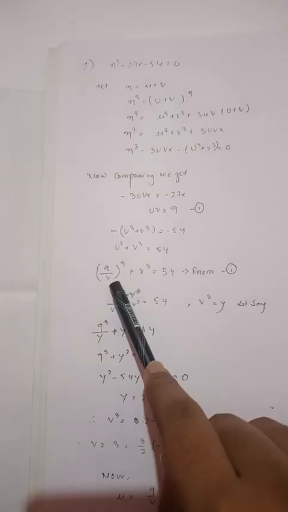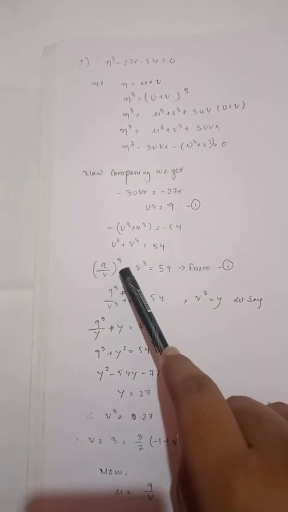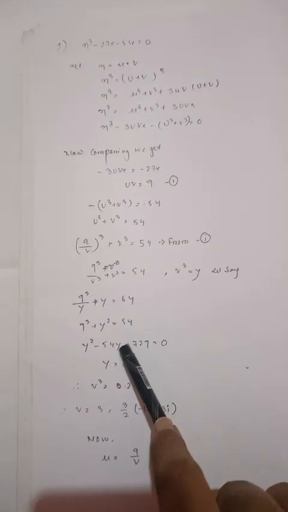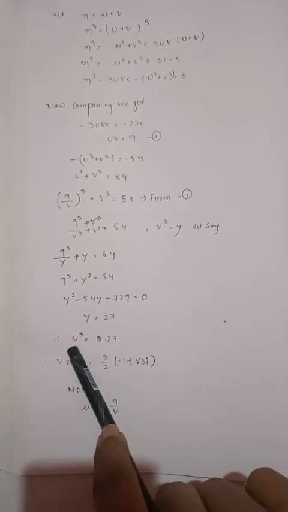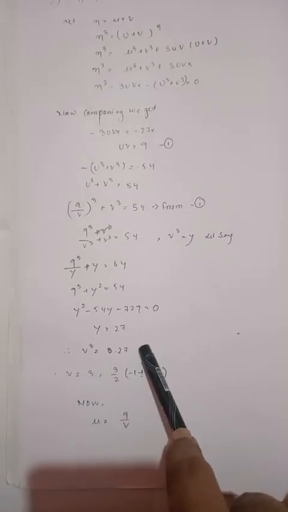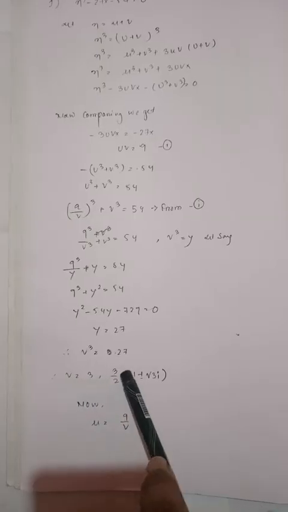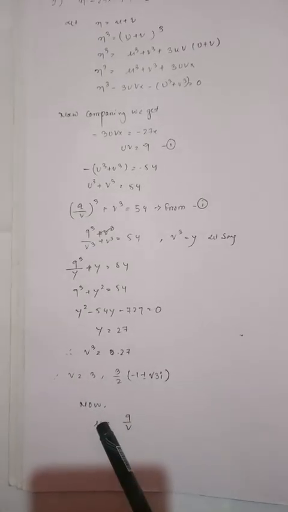So if we replace u with v, then we can write u is equal to 9 by v from this equation. If we solve this, then it comes v to the power 6 is equal to 27, and therefore v cube is equal to 27. Therefore v will have three values: v is equal to 3, 3 by 2 (1 minus root 3i).